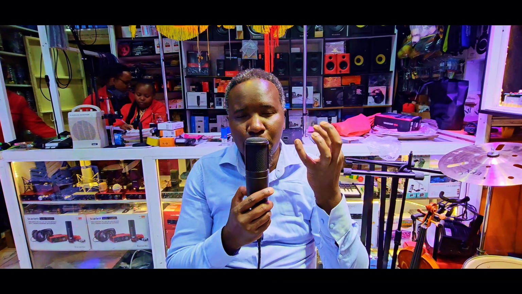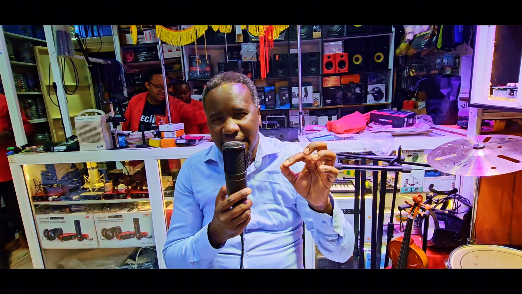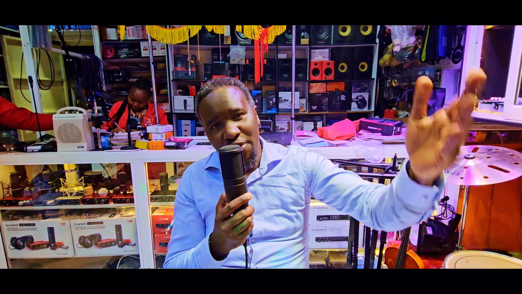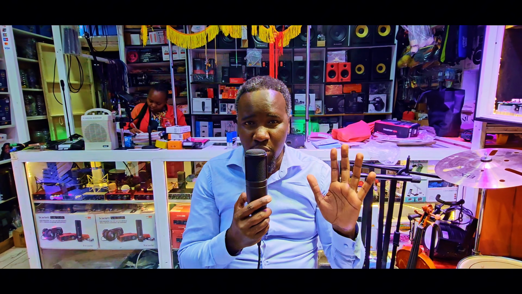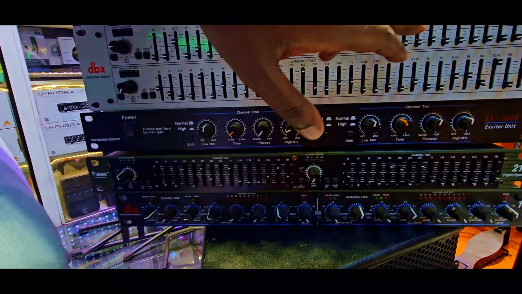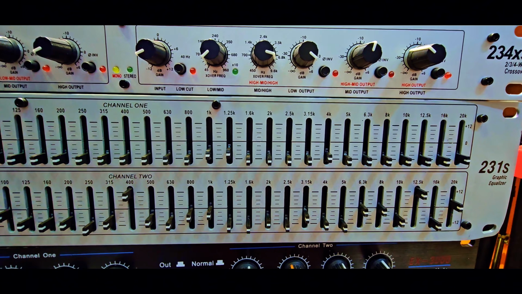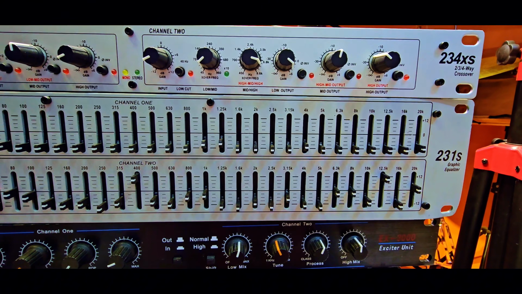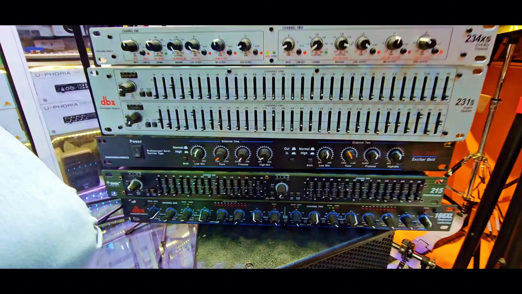It brings spice. It brings the juice. It brings the cream. It brings nice spice into your especially high frequencies. A bit of mid, but you're going to feel it more on your high frequency. Anything from 3K. Let me see, where's 3K? 3K is right over here. So anything from 2K, 3K, you're going to feel very nice, spicy, high frequencies.